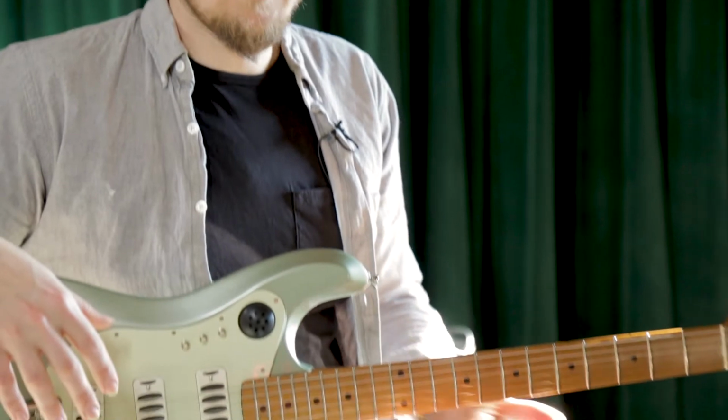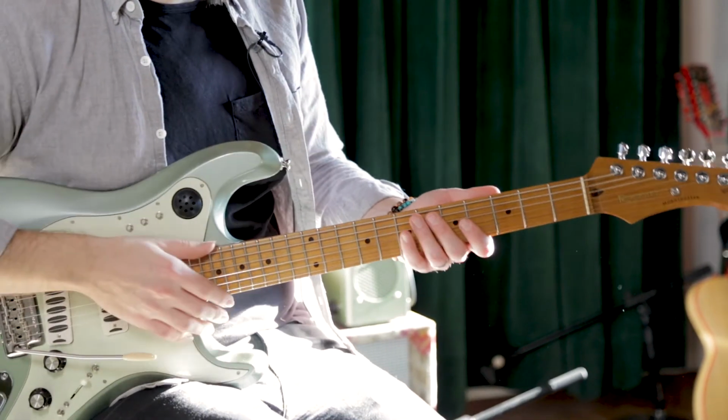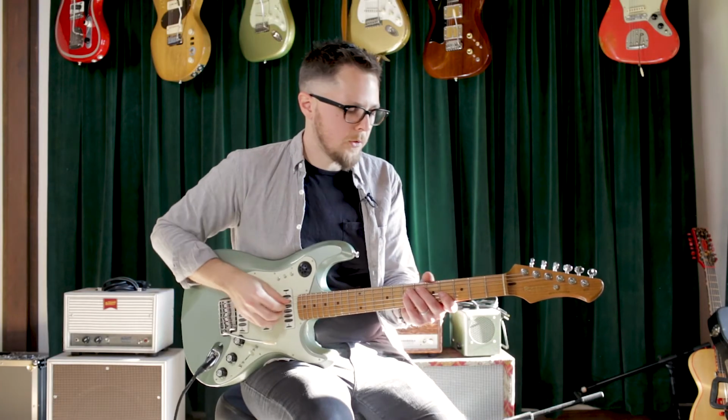Because the guitar is this really physical instrument, and especially electric guitar, every detail is amplified, literally, sometimes to ear-bleeding volumes. So there's a ton of opportunity for nuance to come out.